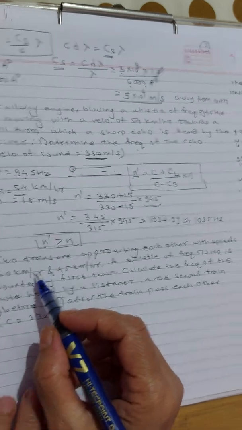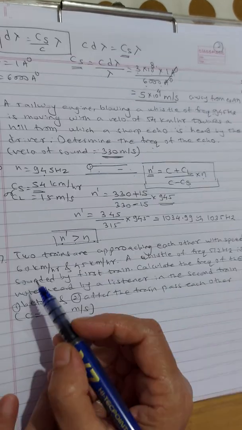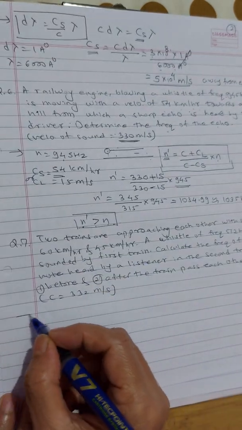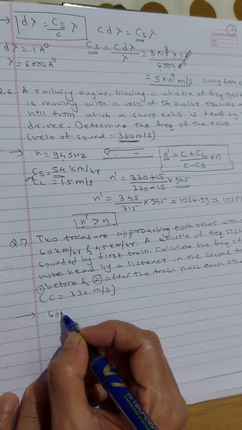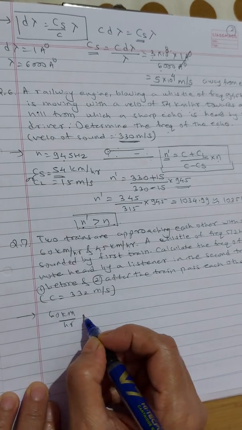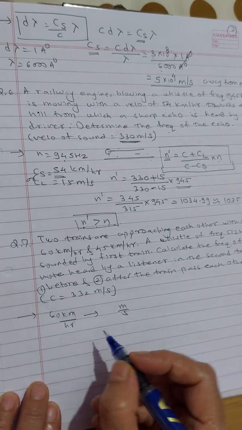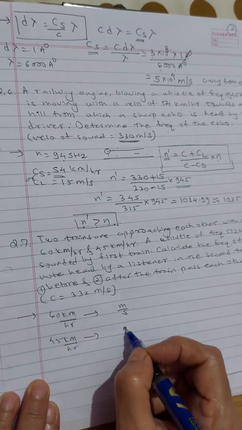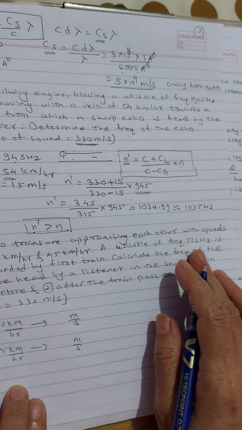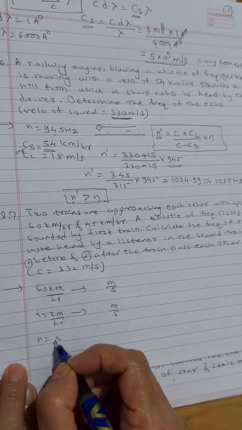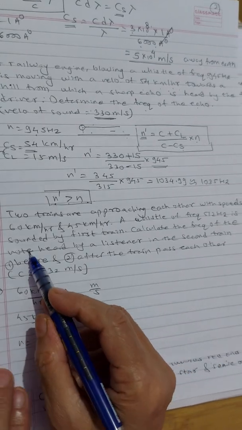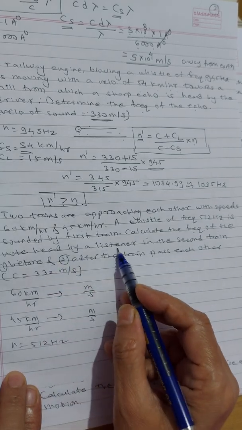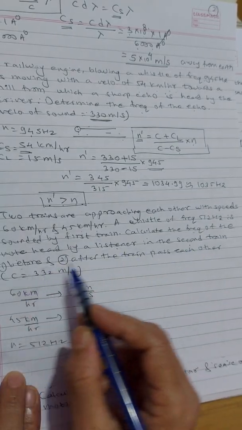Next question. Two trains are approaching each other with speeds 60 km per hour and 45 km per hour. So train 1 is 60 km per hour, which we have to convert into meters per second, and the second one is 45 km per hour, which we also have to convert into meters per second. A whistle of frequency 512 hertz, so N is 512 hertz, is sounded by the first train. Calculate the frequency of the note heard by the listener in the second train before and after the trains pass each other.